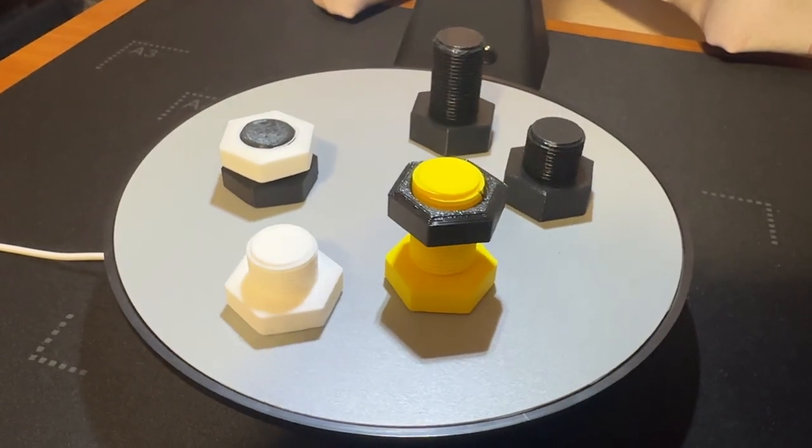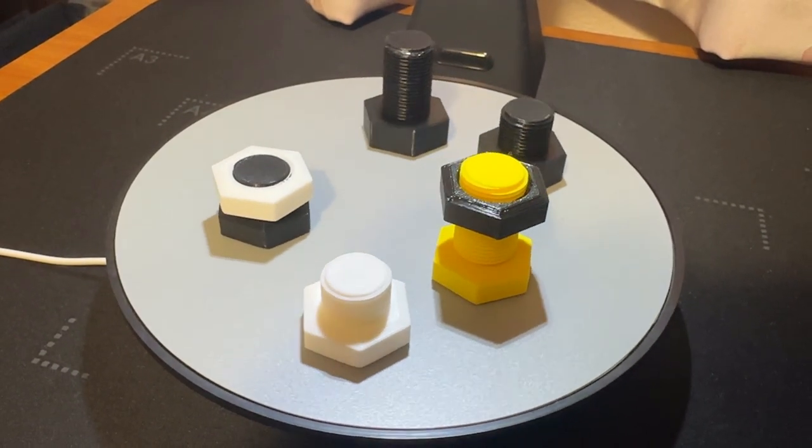So here's a few examples I've made, and they fit together pretty well.